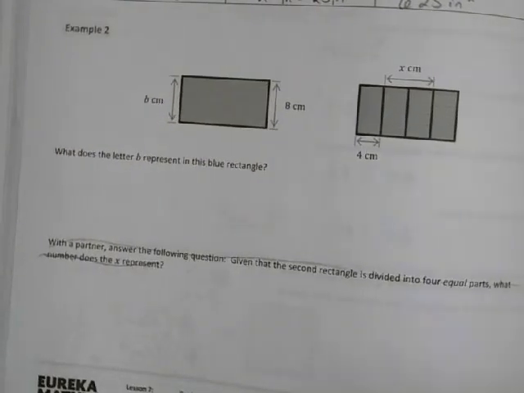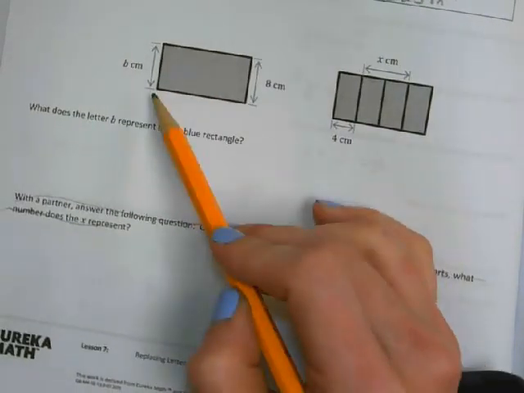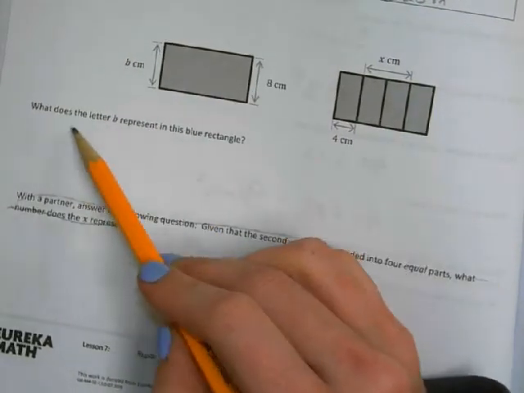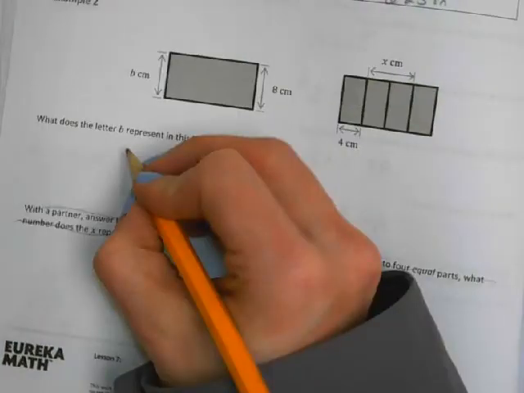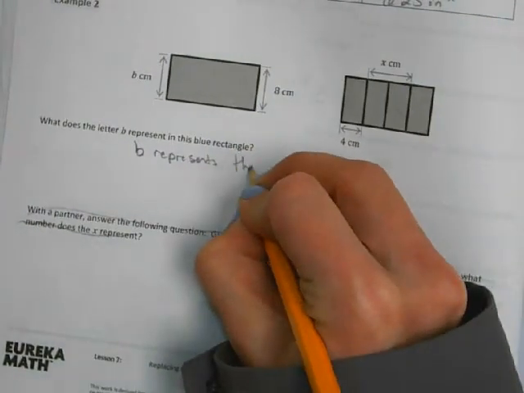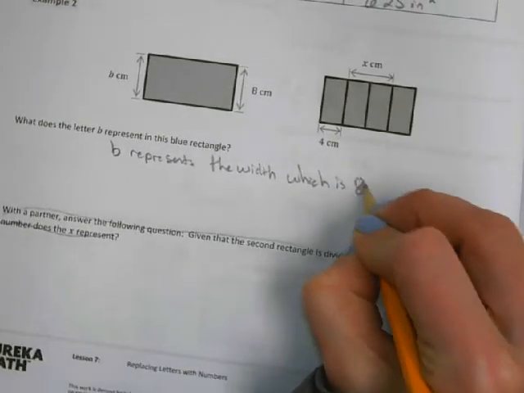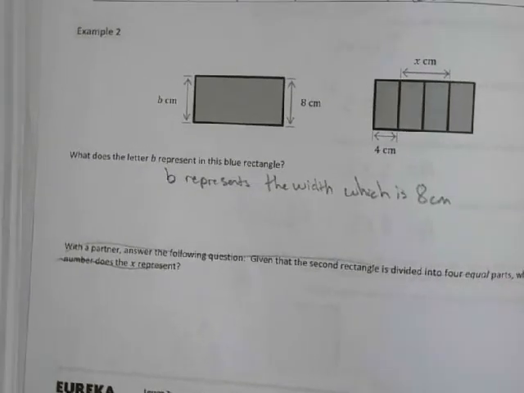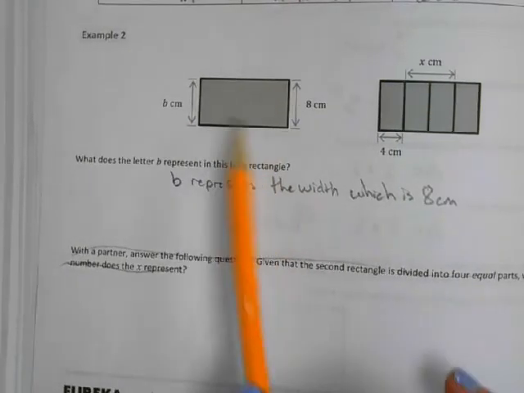So example 2, what does the letter B represent in this blue rectangle? Well, my B represents the width of this. So this is my length, this is my width. So what does the letter B represent in this blue rectangle? It just represents the width. B represents the width, which is 8 centimeters. And I know it's 8 centimeters because if this is a rectangle, parallel sides are the same, and these are our parallel sides, both would have to equal 8.